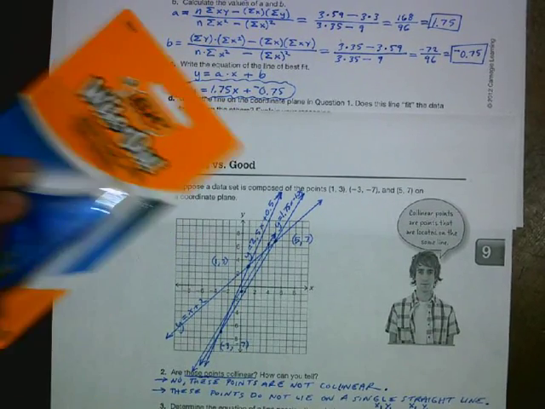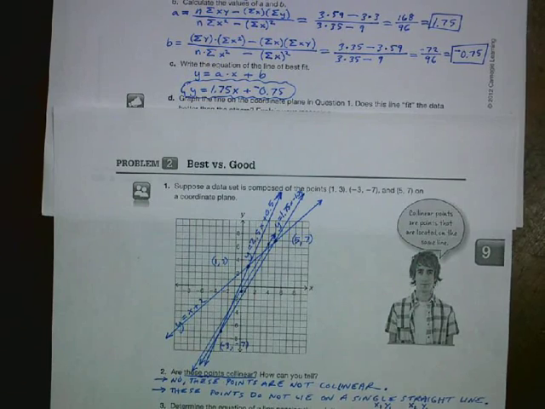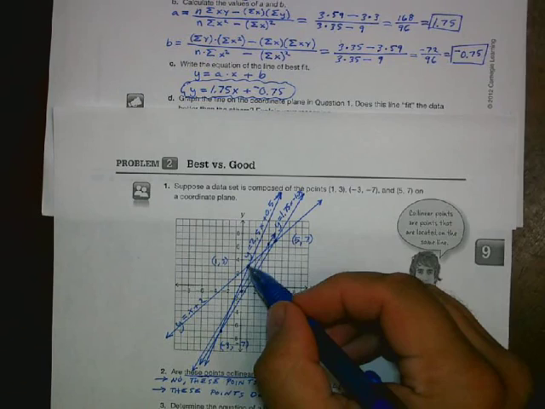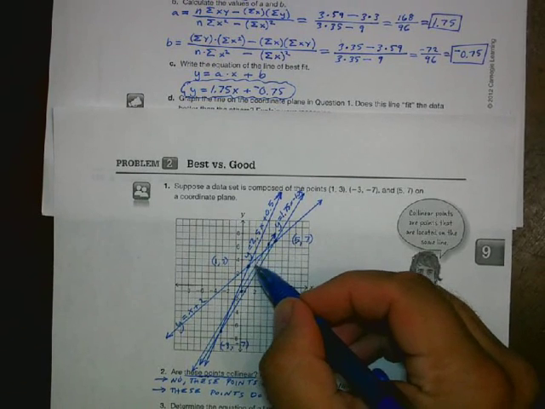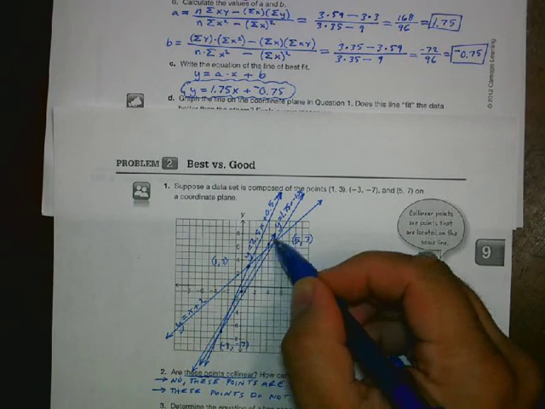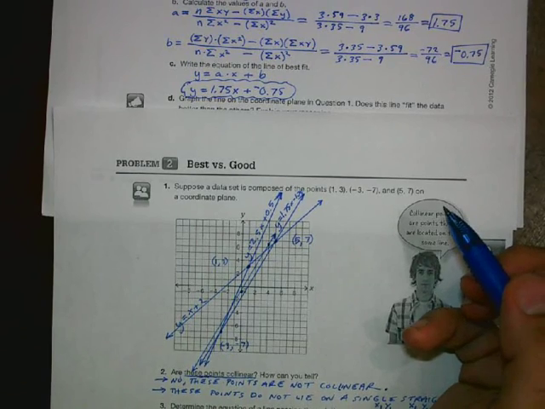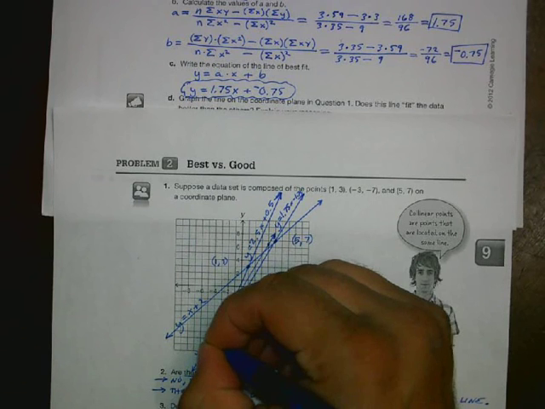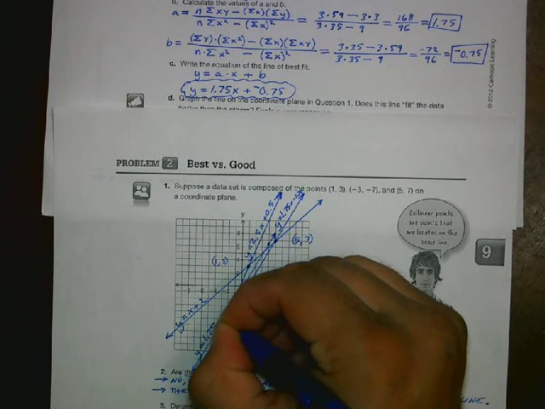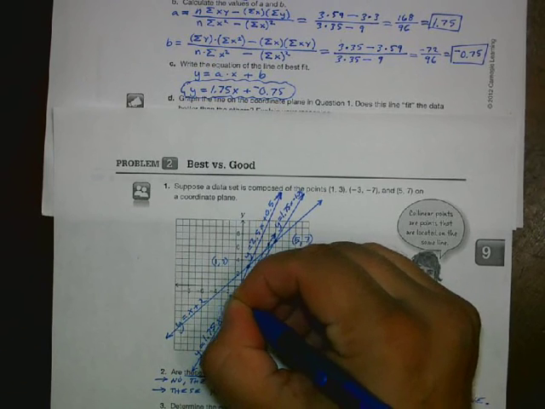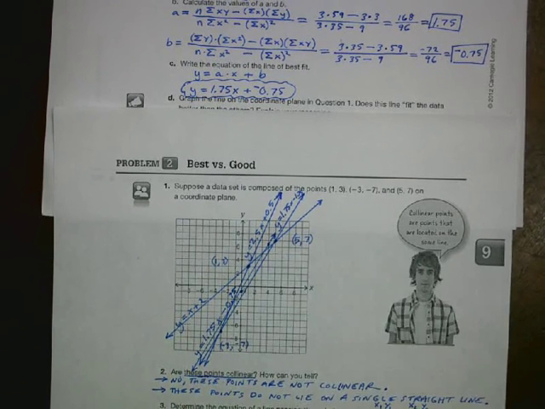So that line right there should be between all 3 points. If you notice the gap between this point and this line, where these 2 points touch, it's fairly equal. Let's go ahead and label this one here. This one here is y equals 1.75x minus 0.75. So a lot of stuff we got in there.